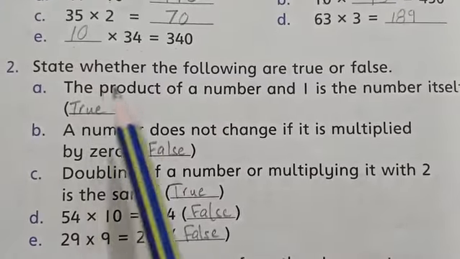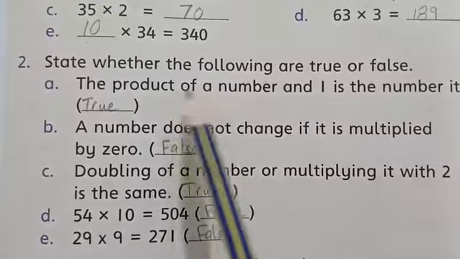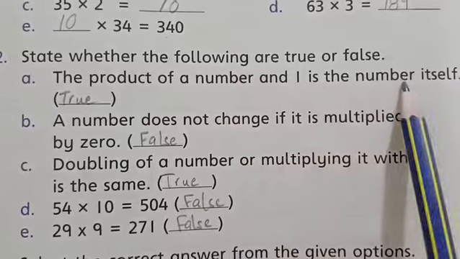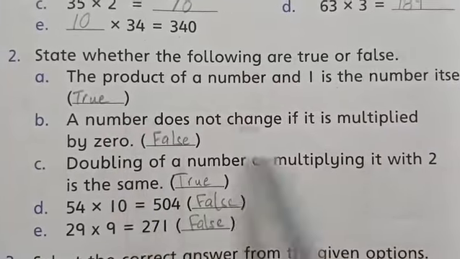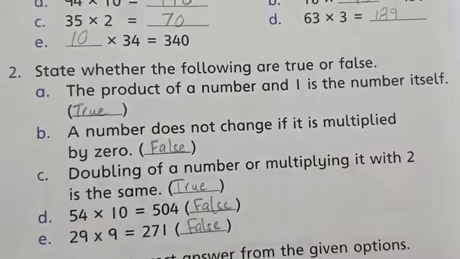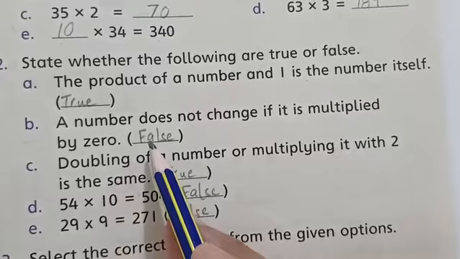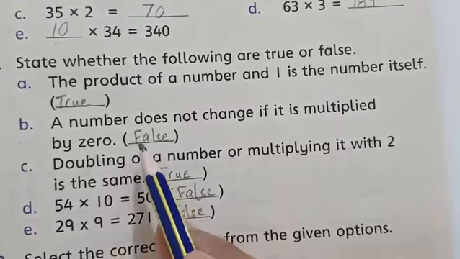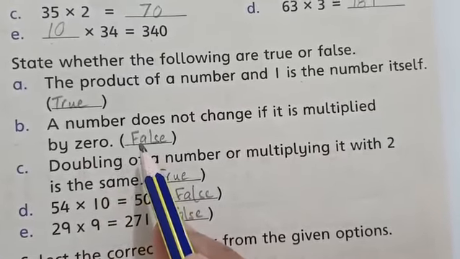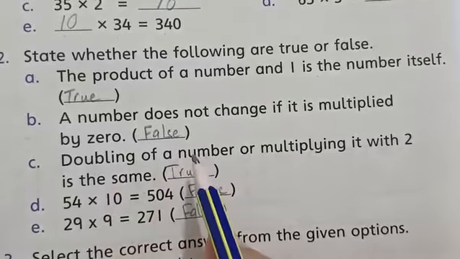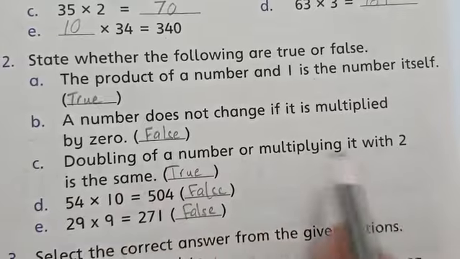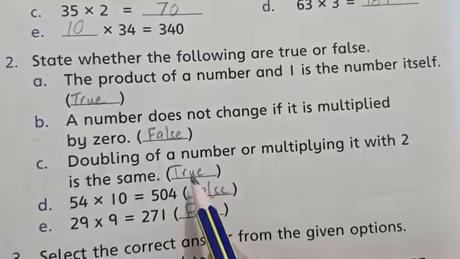Next, question number 2. State whether the following are true or false. The product of a number and 1 is the number itself. Yes, it is true. A number does not change if it is multiplied by 0. It is false, because when we multiply any number with 0, answer becomes 0. So number will change. Doubling of a number or multiplying it with 2 is the same. Yes, it is also true.